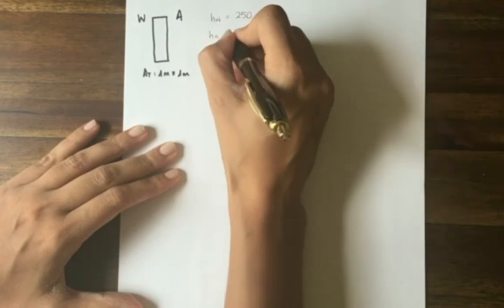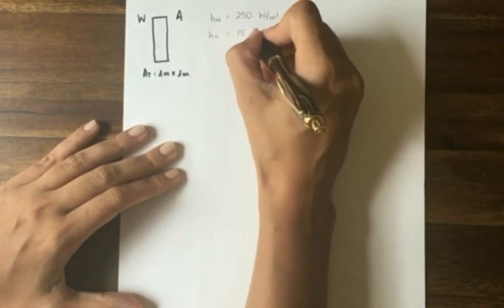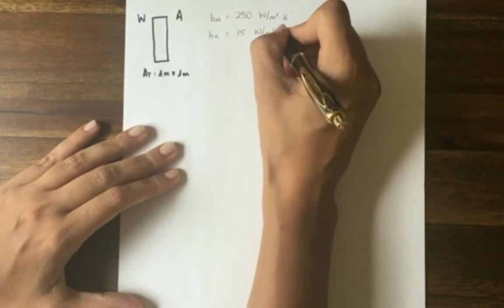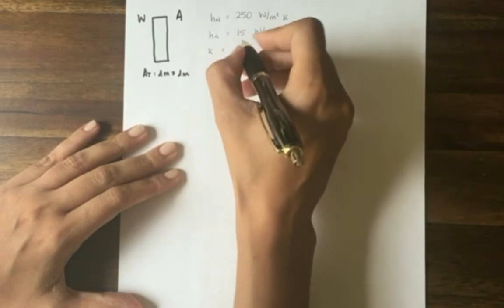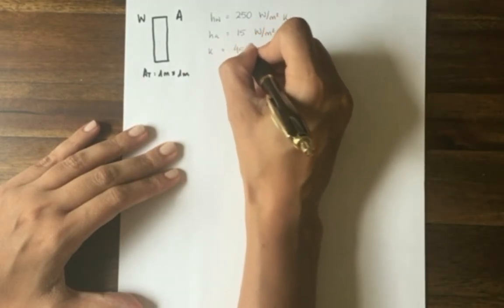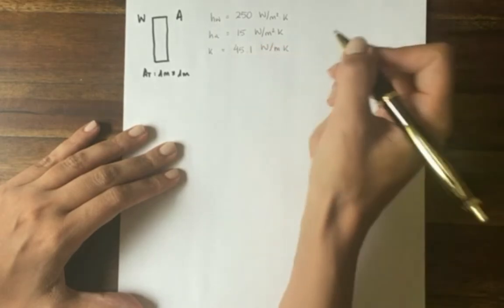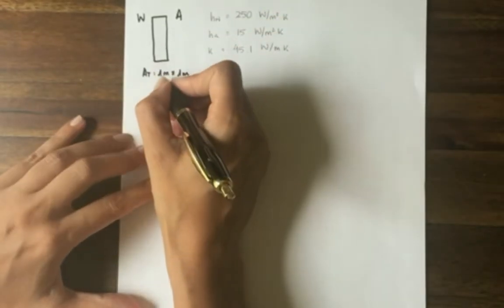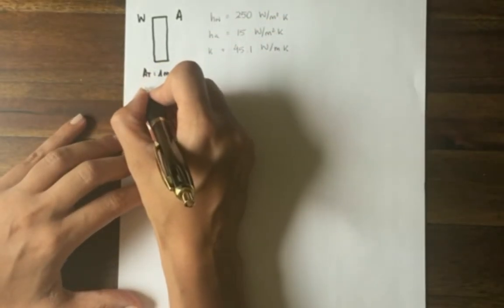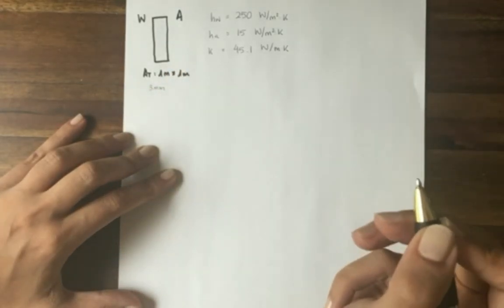The coefficient in the air side is 15 watts per square meter per Kelvin. Thermal conductivity k is equal to 45.1 watts per meter per Kelvin. And the plane wall has a thickness of 3 millimeters.